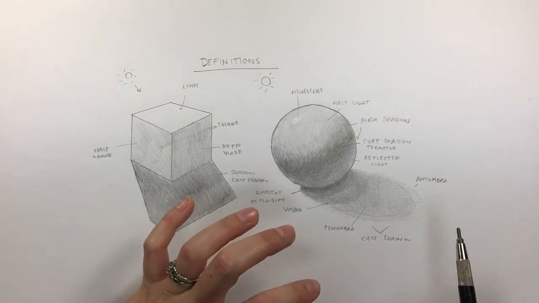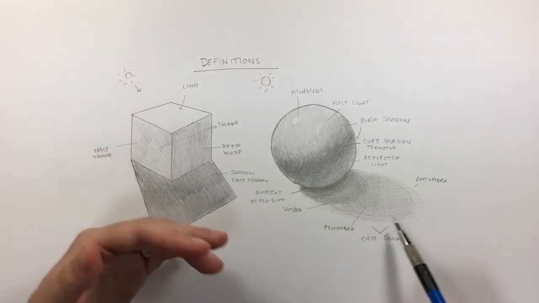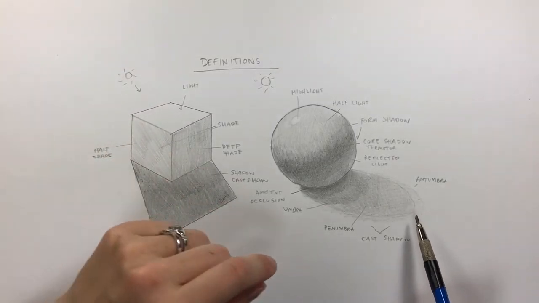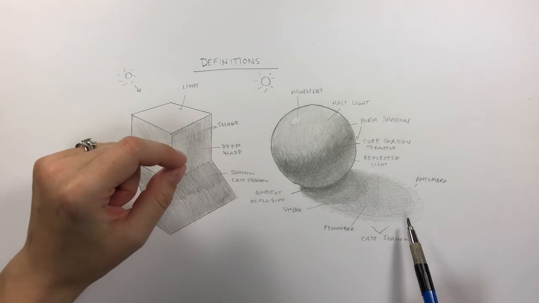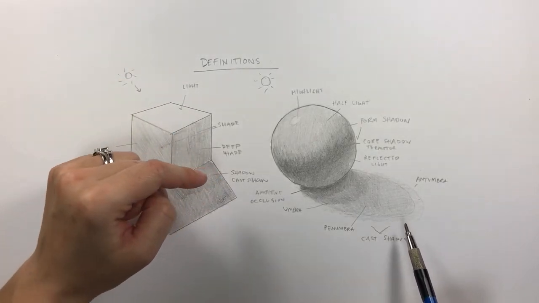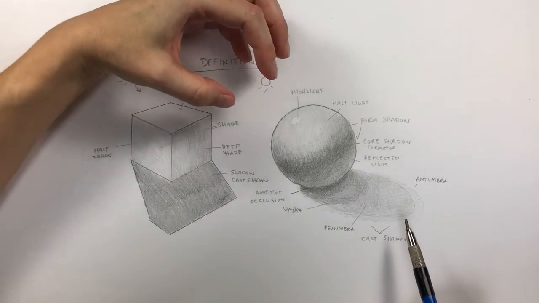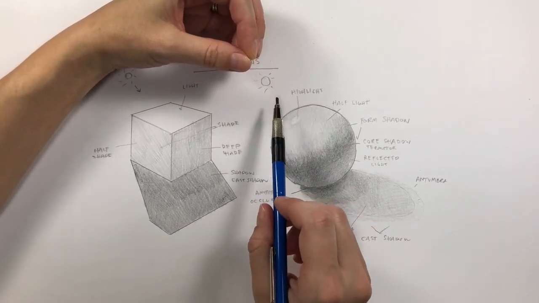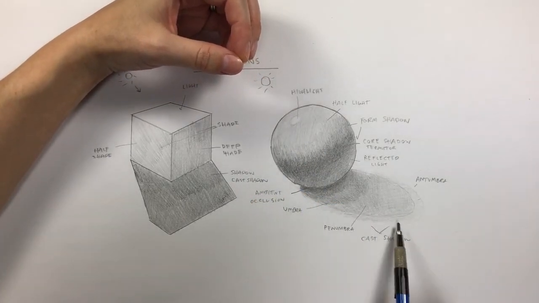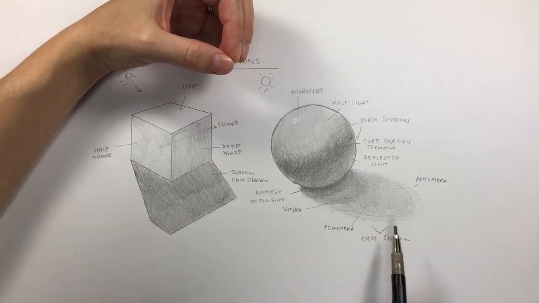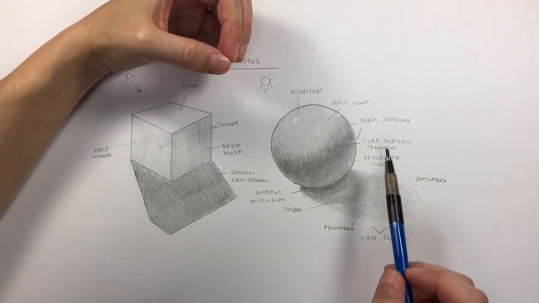You'd wonder why it has a name for just the edge. But the edge can change based on how close or far away your light source is. If we had a light source right here, super close to our ball, the anteumbra would have a really sharp edge, crisp and sharp.